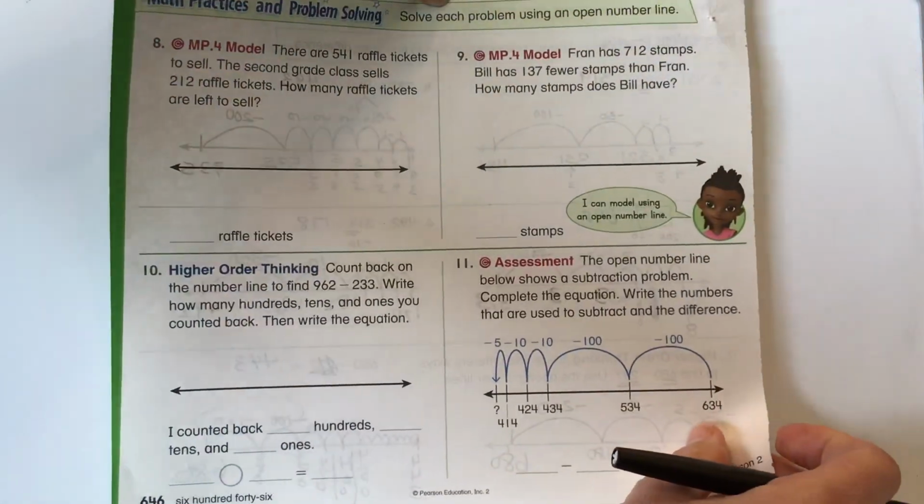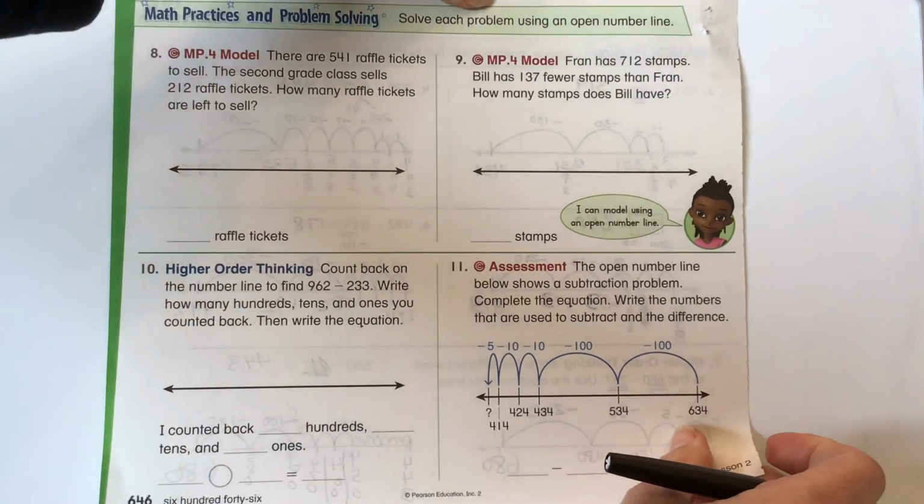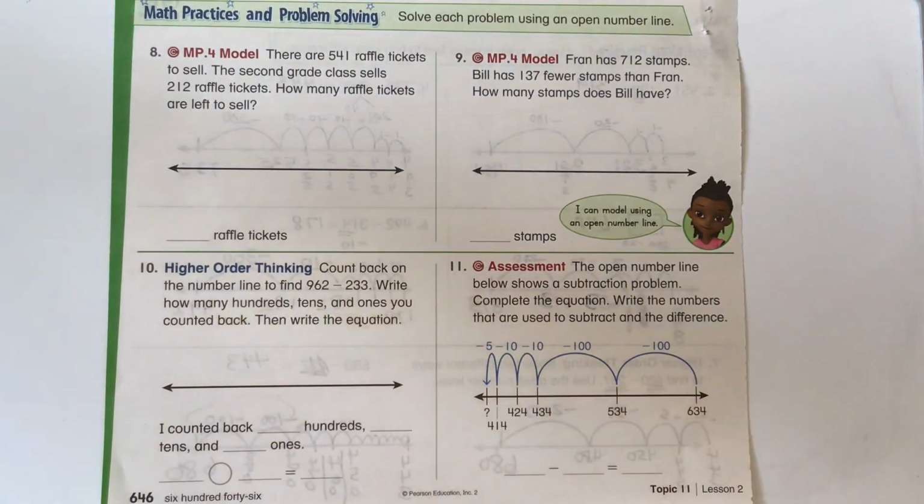Okay, let's go to our last page. And again, if I'm going too quickly, be sure to just pause it in between problems if you need to take a look at it. Okay, let's take a look at this last page here.